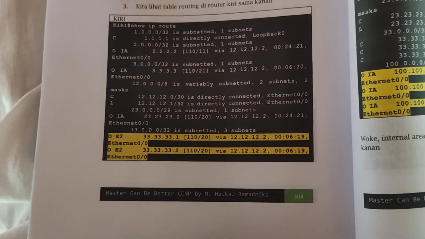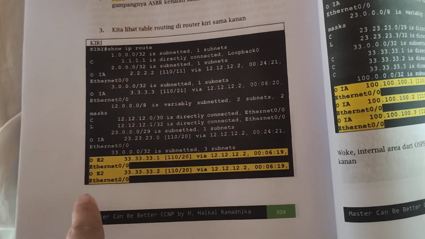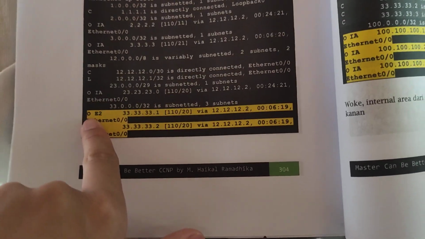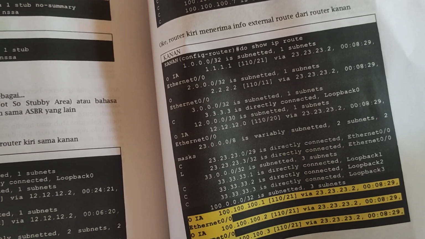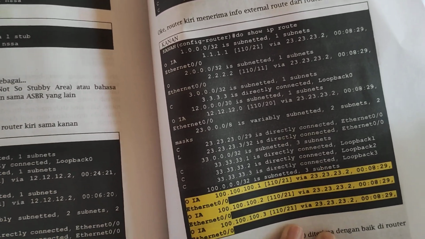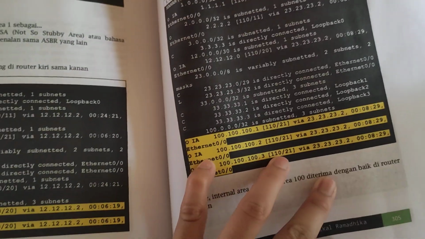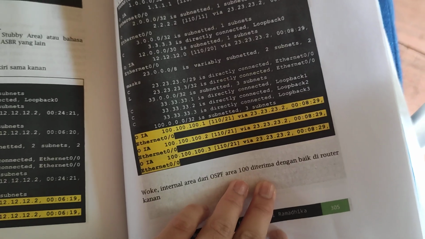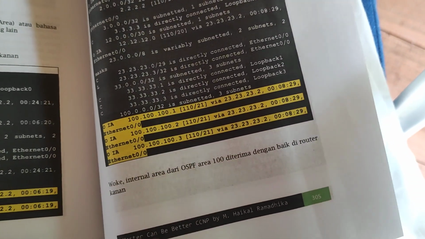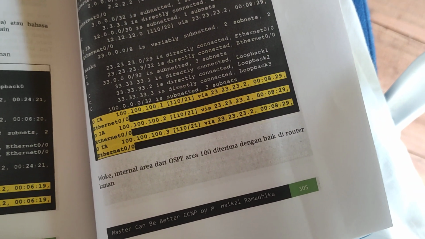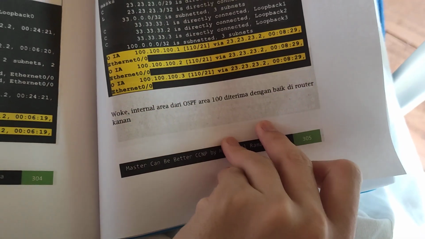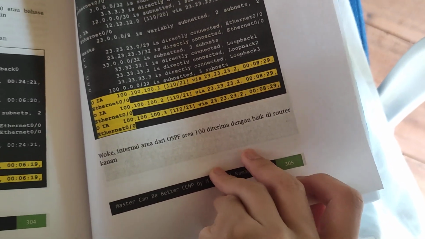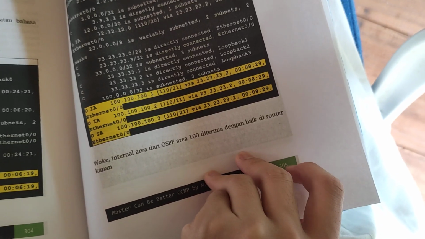So here show IP route. There is information about OE2. There are two same OE2, and then in the left router there is OE2 that is received info from the right router. Info external from the right router.